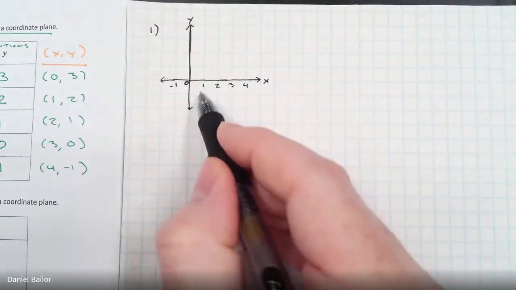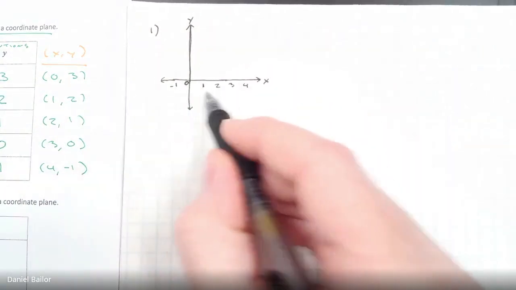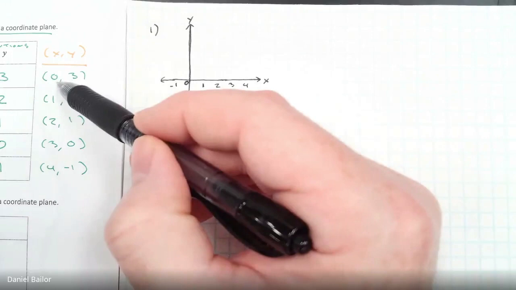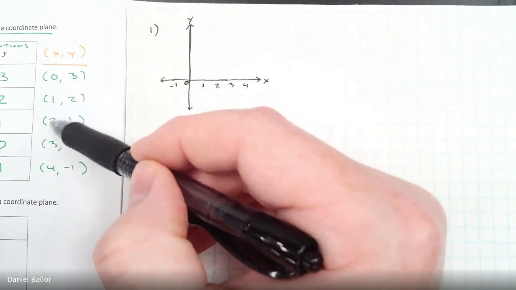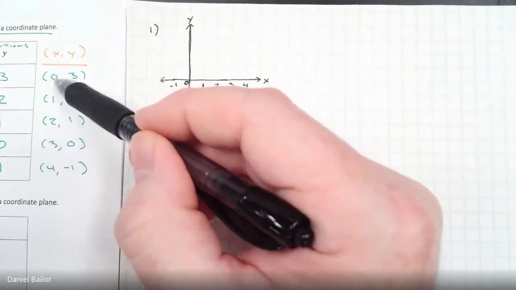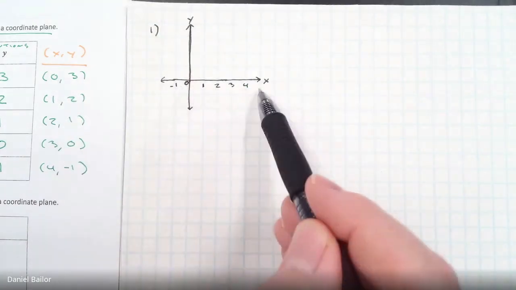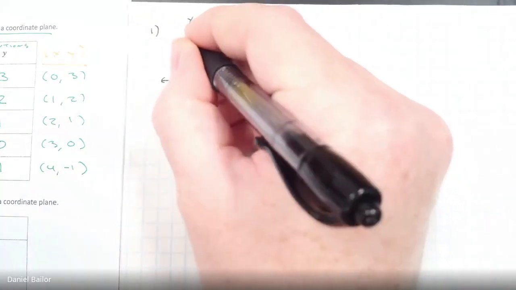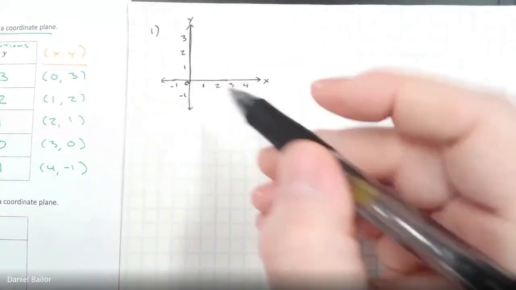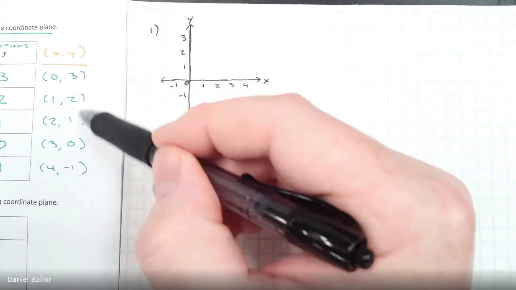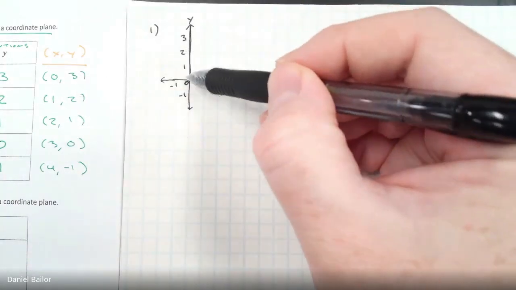Now, why did I draw my x this big? Because I looked at my x's here and I saw 0, 1, 2, 3, 4. So all the x's in my ordered pairs are on the graph. And I did the same thing on my y. All of my y's in the ordered pairs, 3, 2, 1, 0, -1.